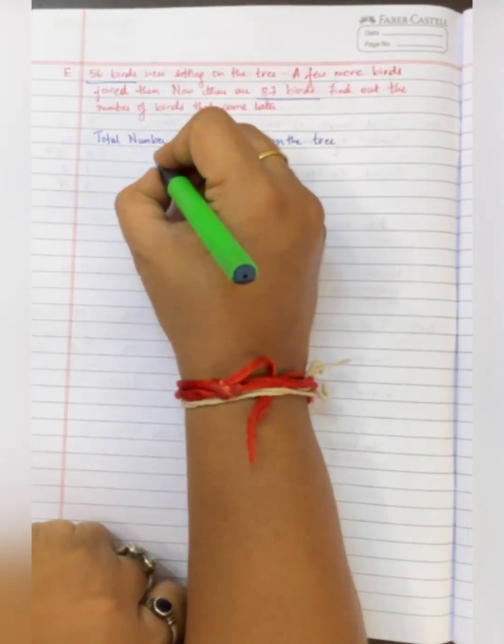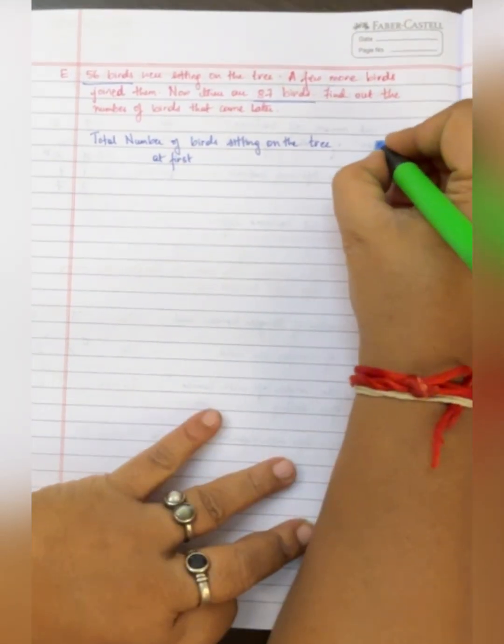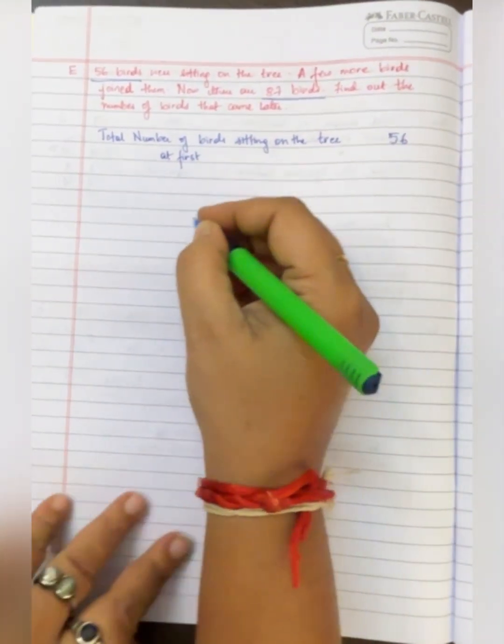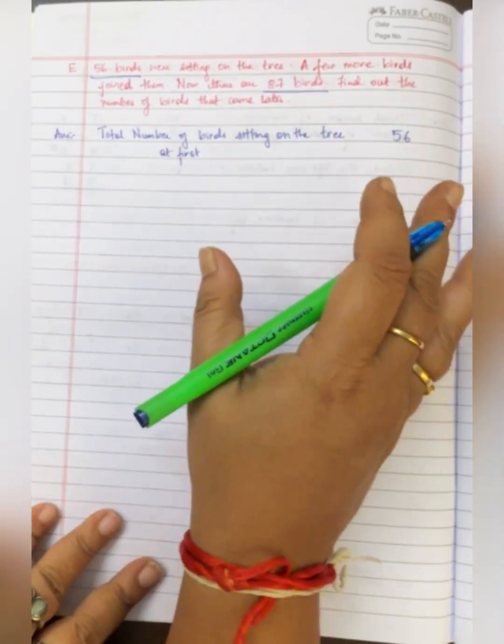On the tree at first we'll write, okay, so that we get to know that is 56. Next, a few more birds join them.